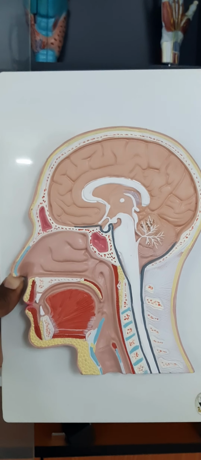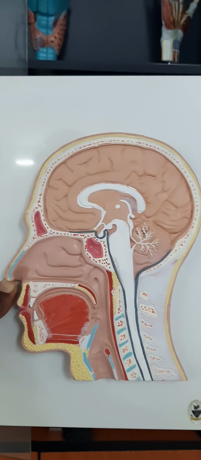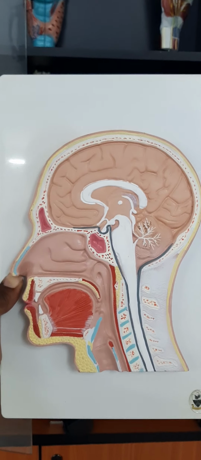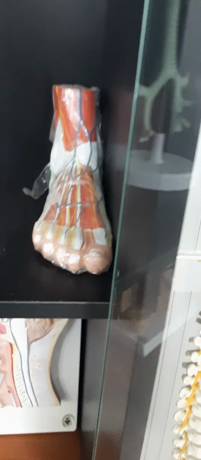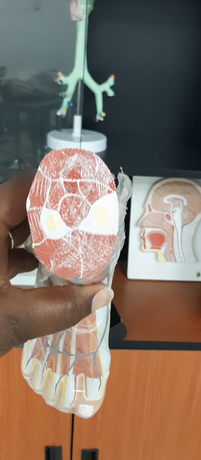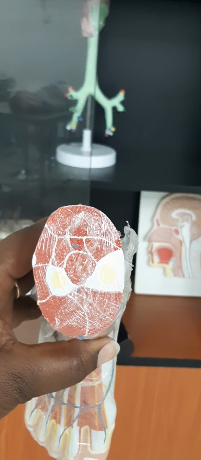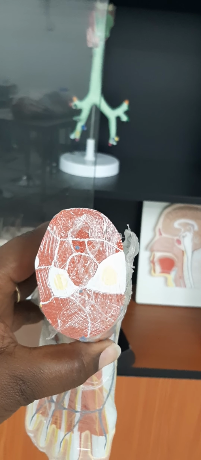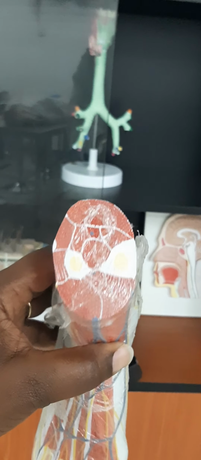So this is the plane that divides the body into a right and a left side. Here is the foot that has been cut in a transverse or horizontal plane. This divides the body into an up and down section.